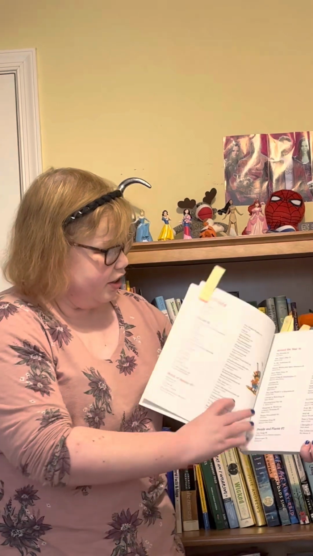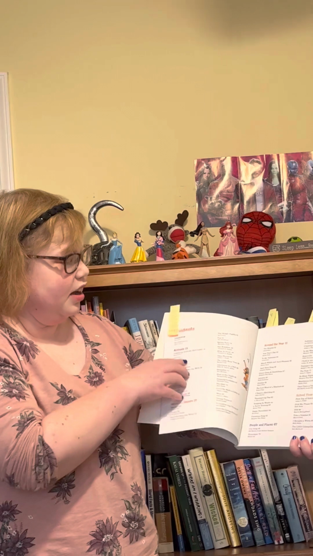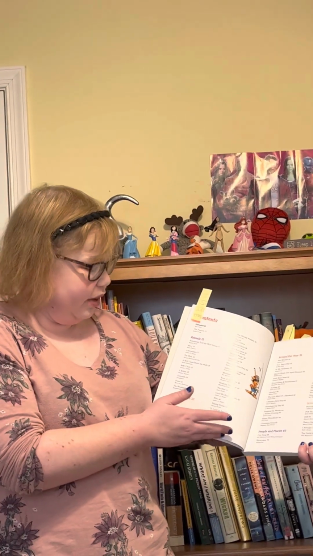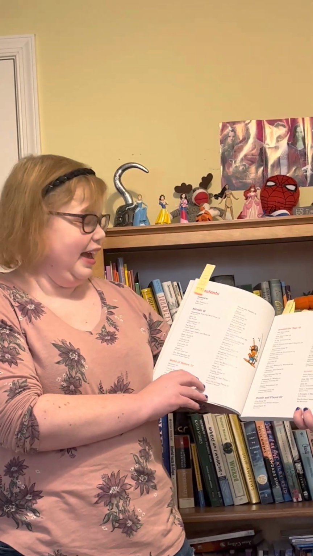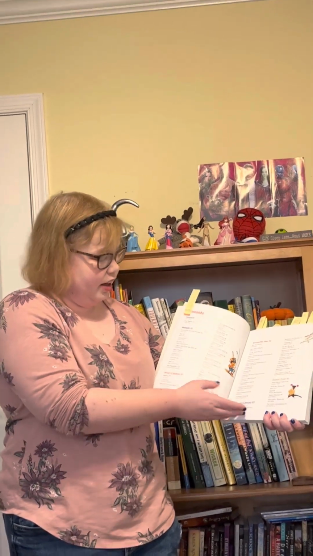Okay, so from the beginning, you can see it has a table of contents where all the poetry is separated and organized by subjects. So literally, you could do a lesson plan with these subjects and just incorporate poems.